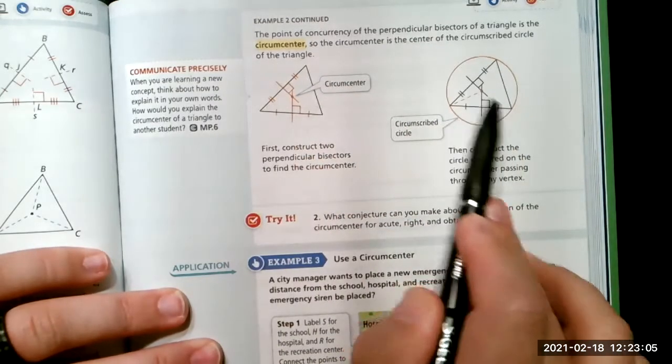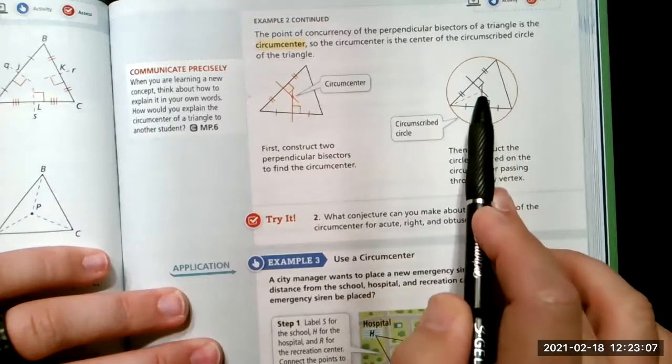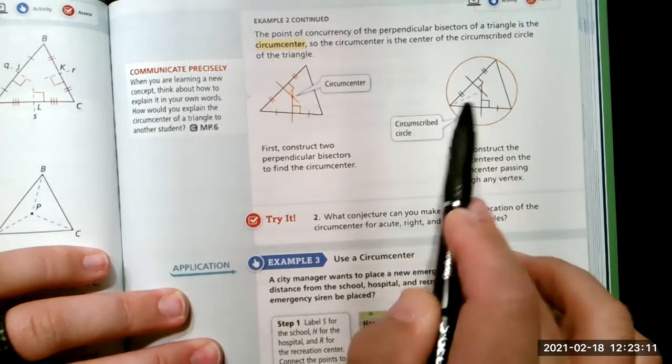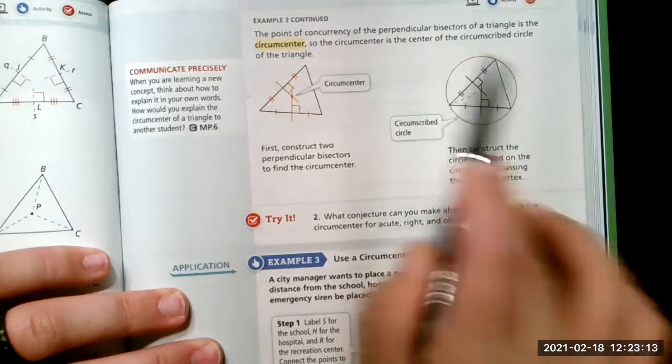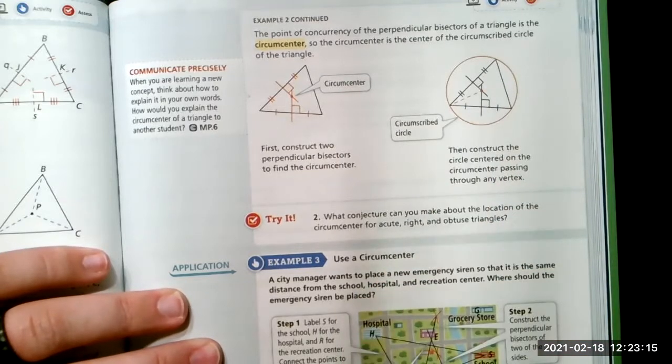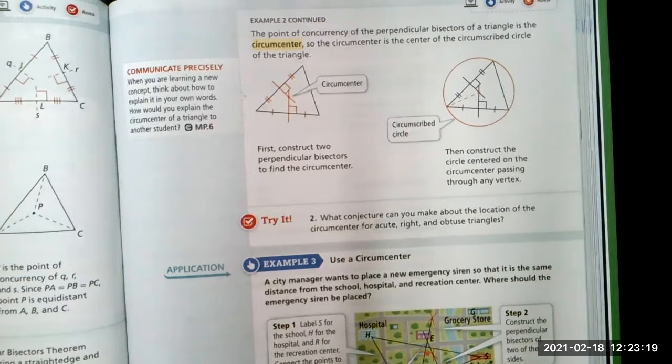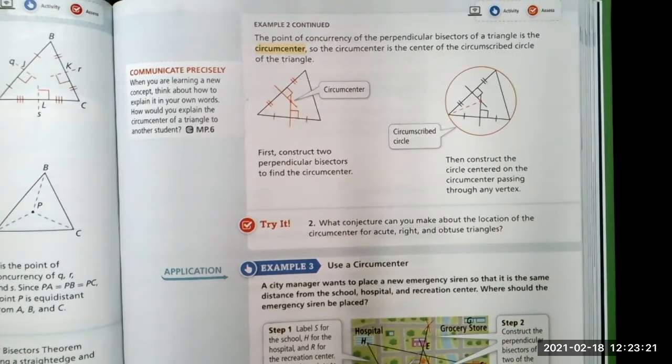So the circumcenter, here's that dotted circle. If this is my circumcenter, then that has to be not only the center of the triangle, but also the center of the circle, right? That's all that's saying. Lots of vocab words, lots of words that sound similar. So that's why I'm really emphasizing the idea of these vocab words.